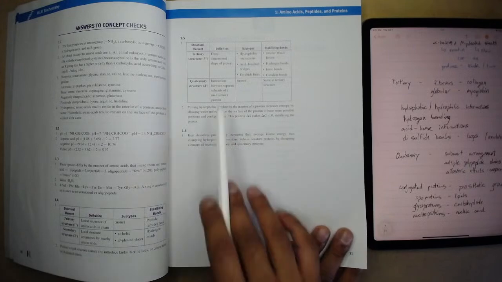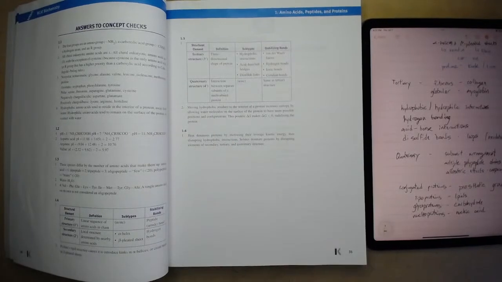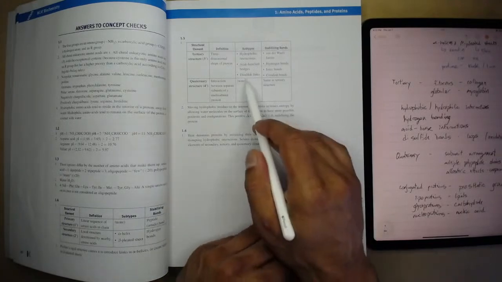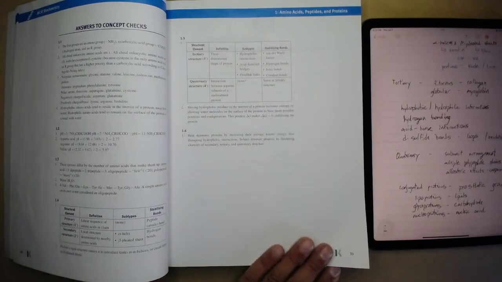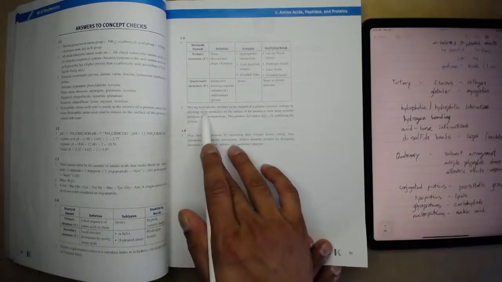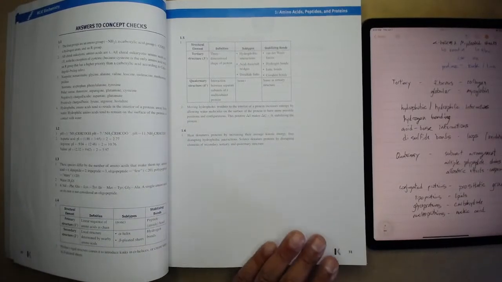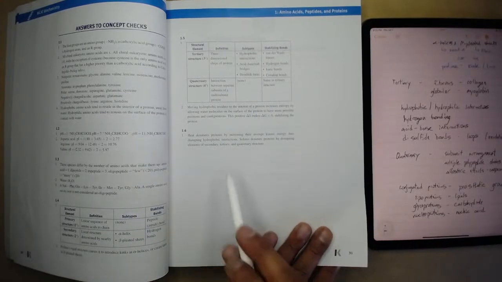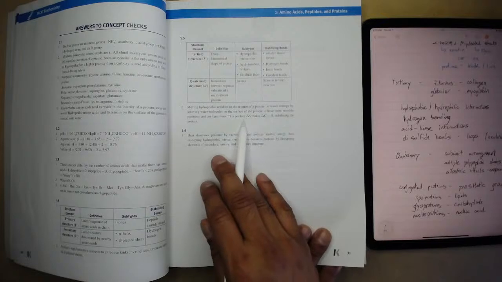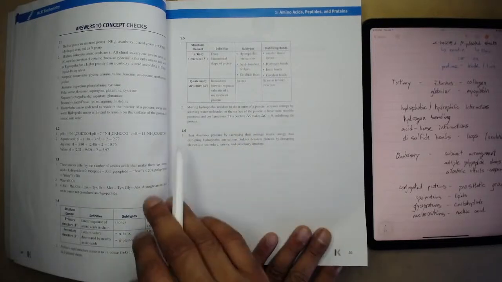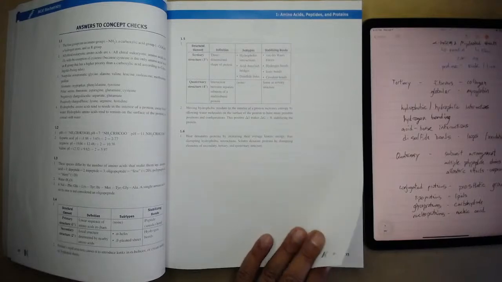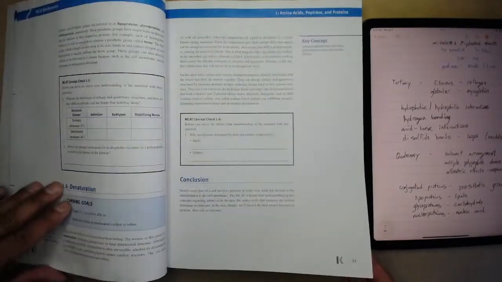Quaternary structure. The definition is the interaction between separate subunits of a multi-subunit protein. Subtypes, there are none. Stabilizing bonds, same as tertiary structure. All of the bonds are involved. Covalent, ionic, hydrogen, they're all involved in this level of structure. Number 2, moving hydrophobic residues to the interior of a protein increases entropy by allowing water molecules on the surface of the protein to have more possible positions and configurations. This positive delta S makes delta G less than 0, stabilizing the protein. Great. Increasing entropy.